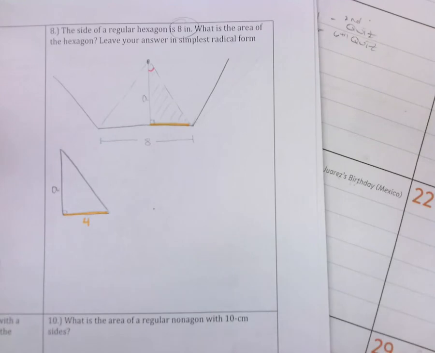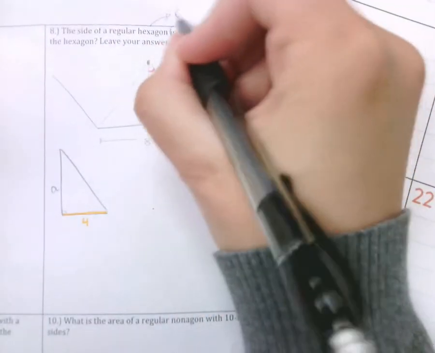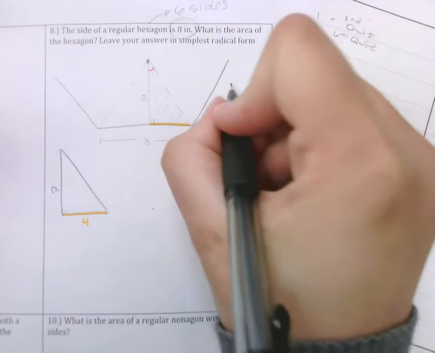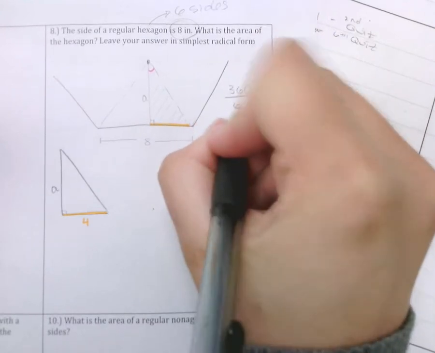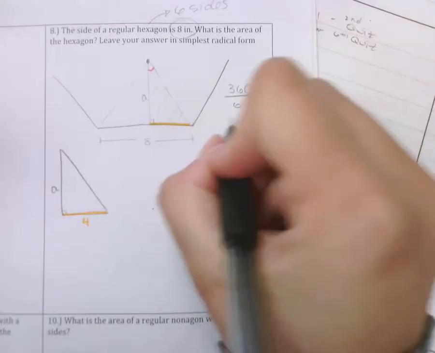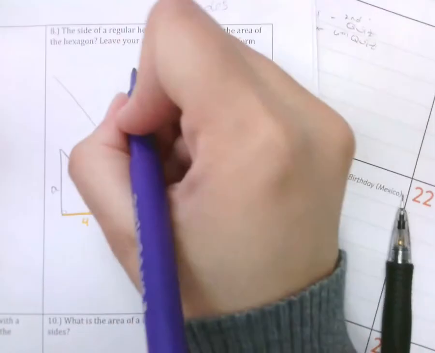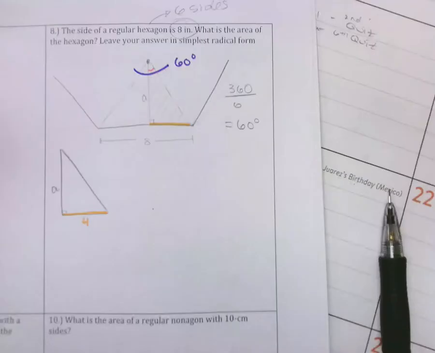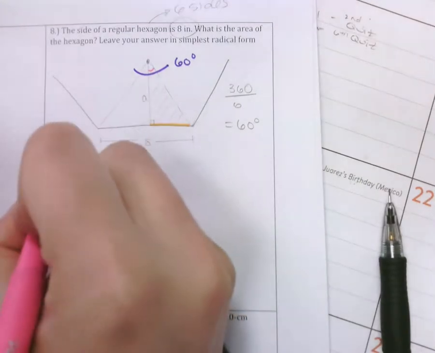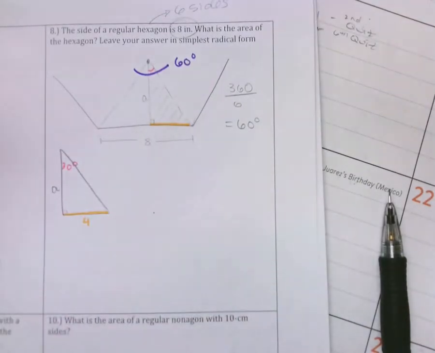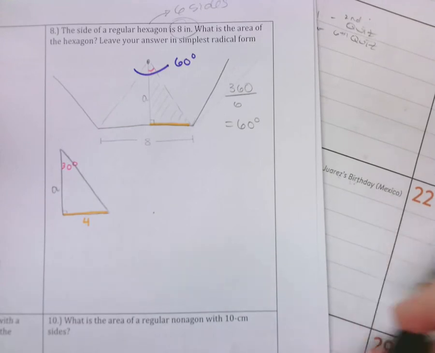So what we have to do, since it's a hexagon and has 6 sides, is take 360 and divide by 6. That's 60. That gives you this entire angle, and you halve it to get 30. This angle is 30 degrees. Now, if it's a 30-degree angle, that makes this a 30, 60, 90 triangle.